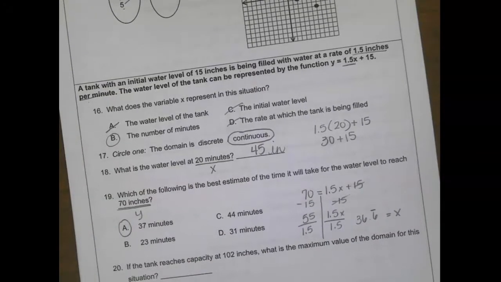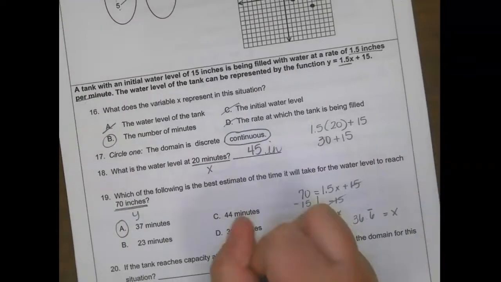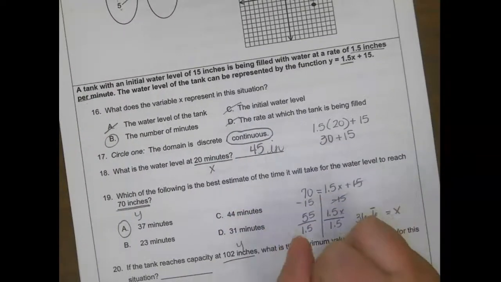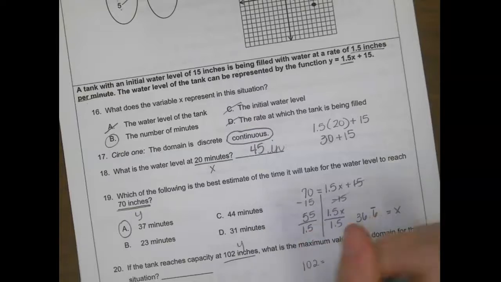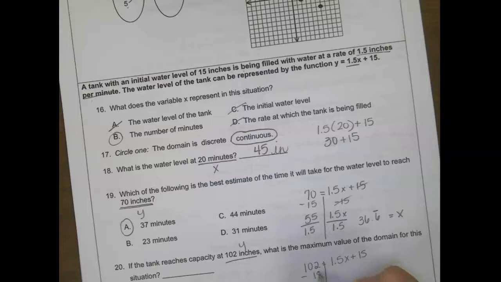If the tank reaches capacity at 102 inches, what's the maximum value of the domain? So we have 102 inches, that's my y value again. So 102 equals 1.5x plus 15. Solve, subtract 15 from both sides.